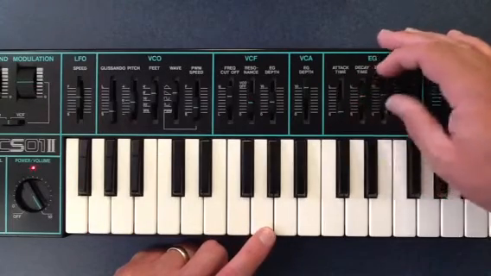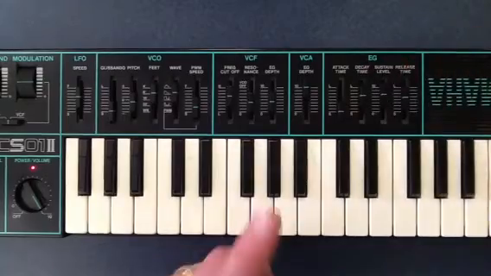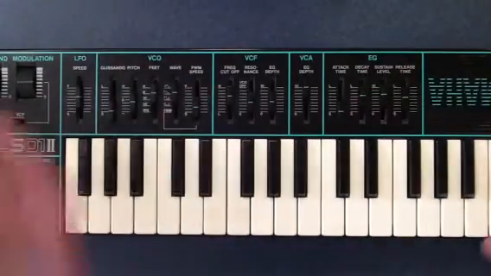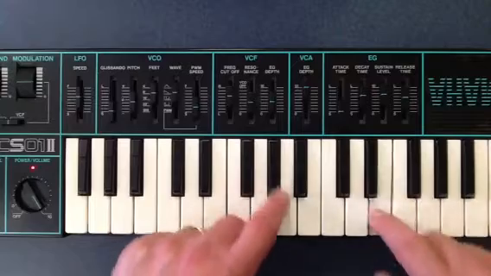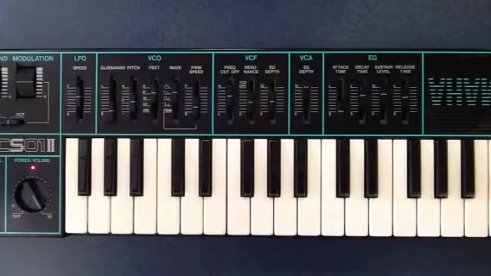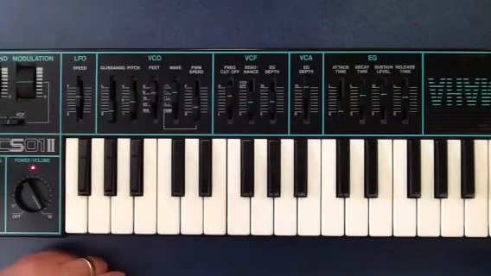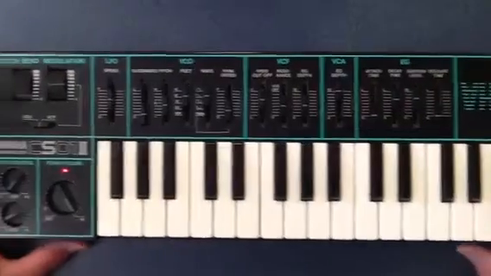So the release, I'm going to put these back up. The release now, I'm not playing anymore. You still hear the sound fading out. So now there's a long release on those sounds. Alright, that's the envelope generator.